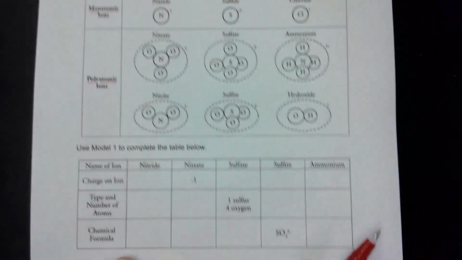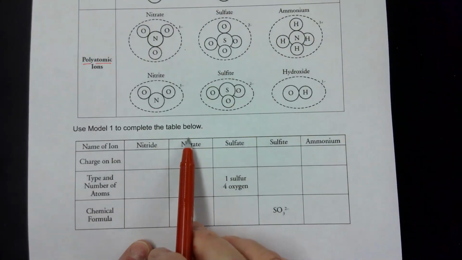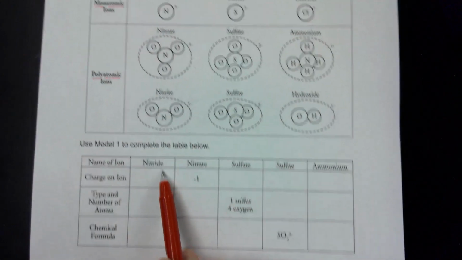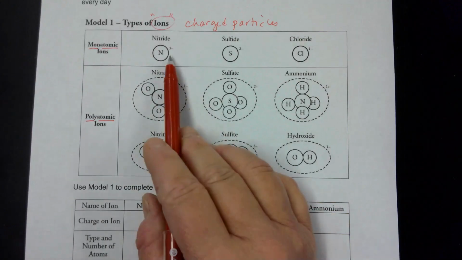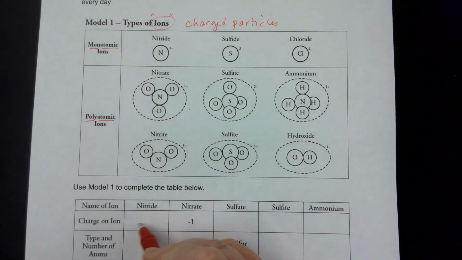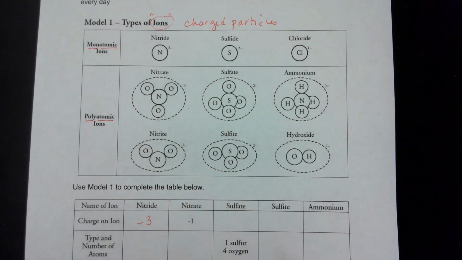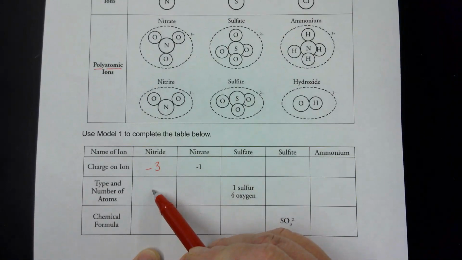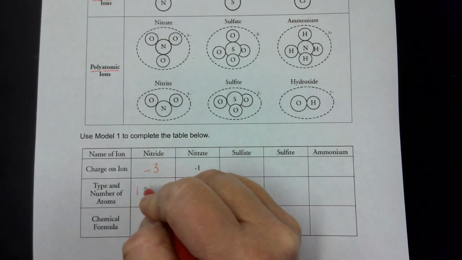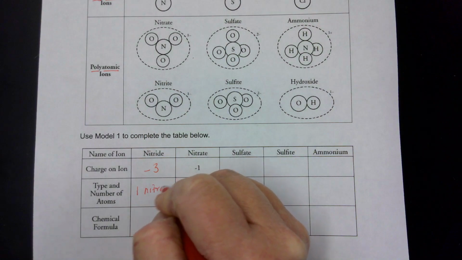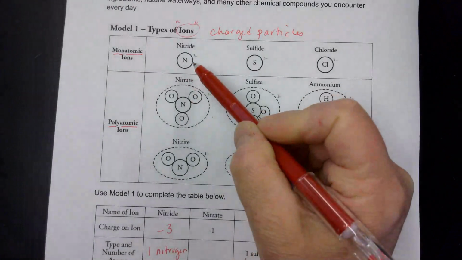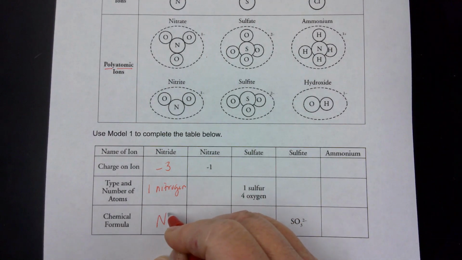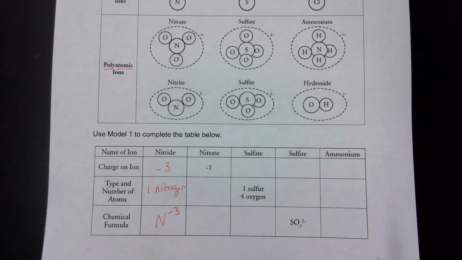So using this model, let's complete the table below. The charge on the nitride ion is indeed a -3. The type and the number of atoms, there is 1 nitrogen in the nitride ion, and the chemical formula is just N-3 or N3-.